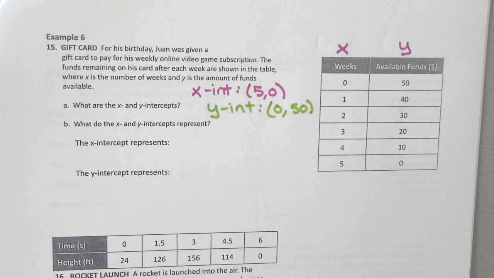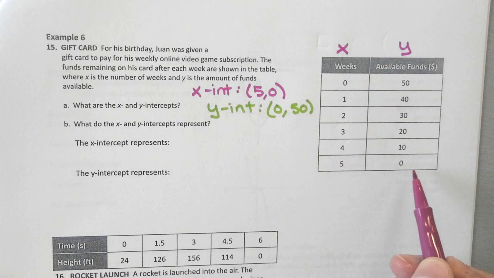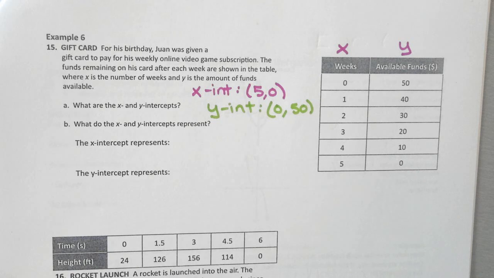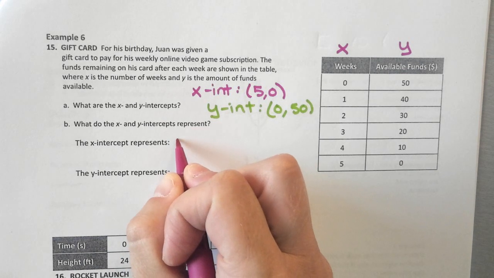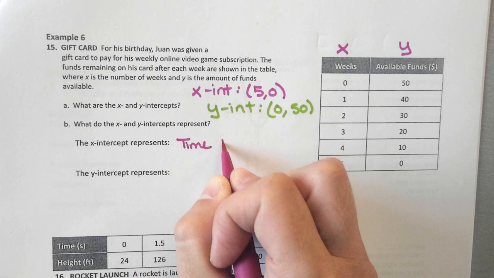So here's my x-intercept. What information is that giving me? So what is this 0 representing? What's the 0 telling me? Yeah? How long it took me to spend the money? Yeah, so I'm looking at it and I'm seeing it took 5 weeks to get down to $0. So my x-intercept shows me time to get to $0.